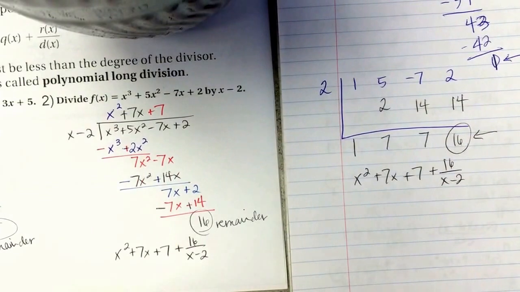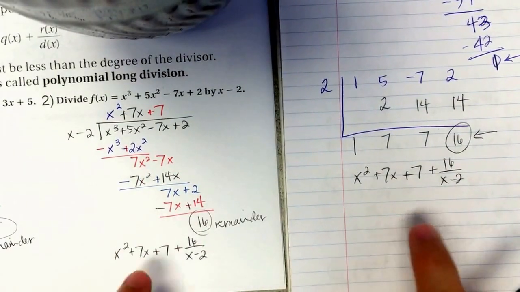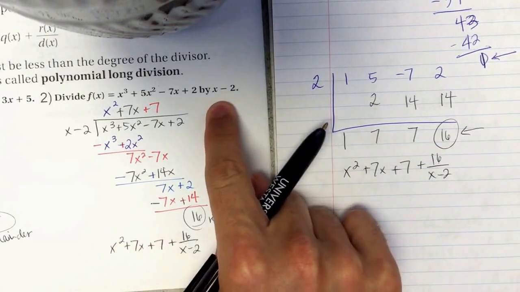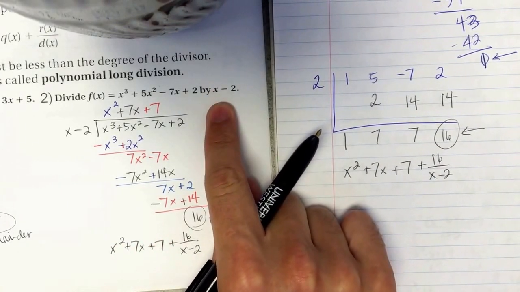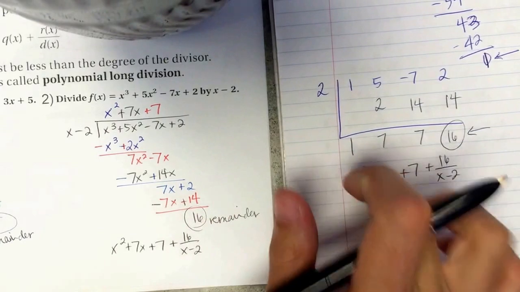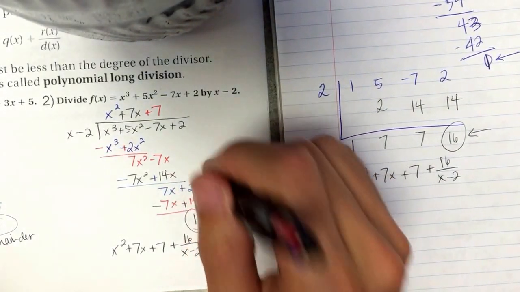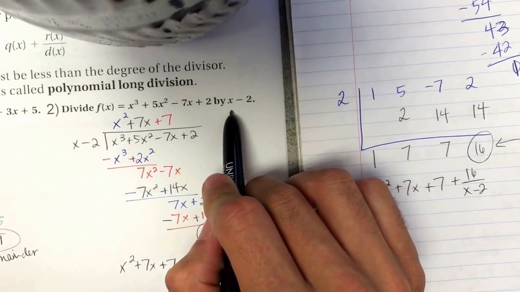So the same answer. Now, will this always happen? Yes, as long as the divisor is linear. If this was x squared minus 2, you can't use synthetic division. You have to do long division. The only time this process works is if this divisor is linear.